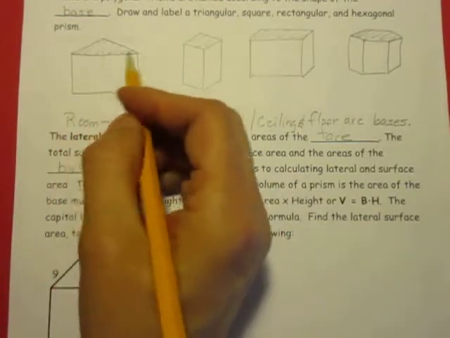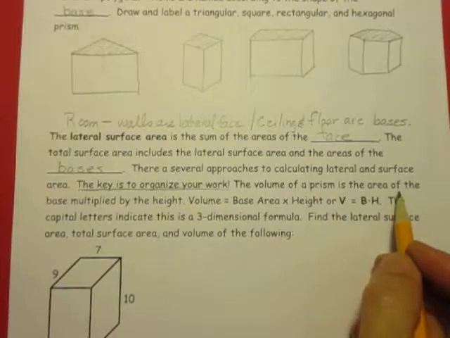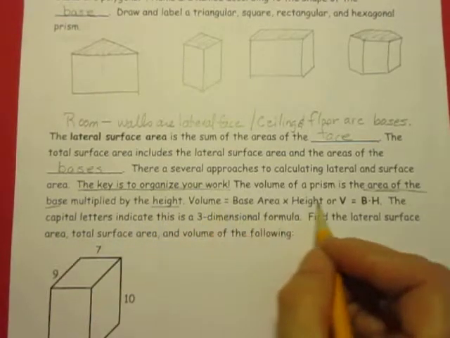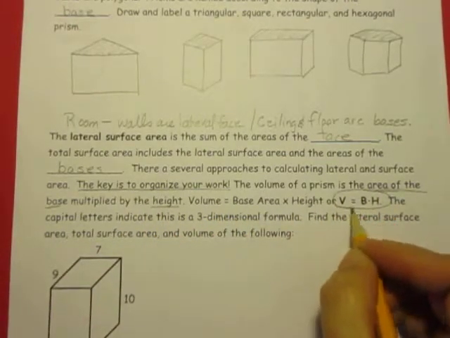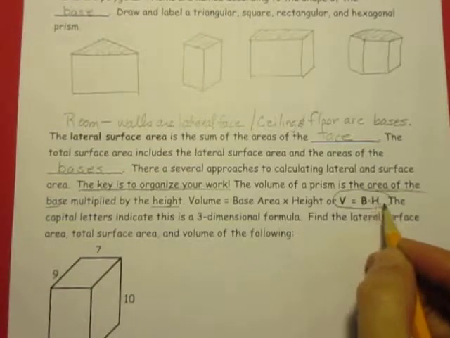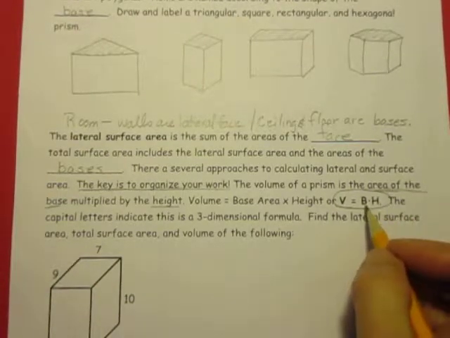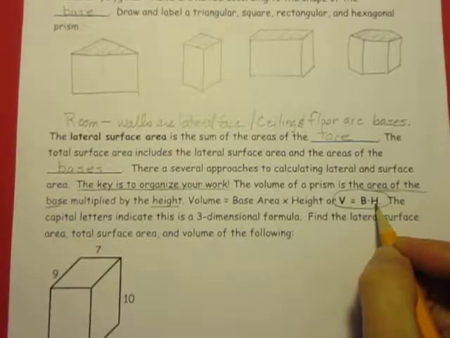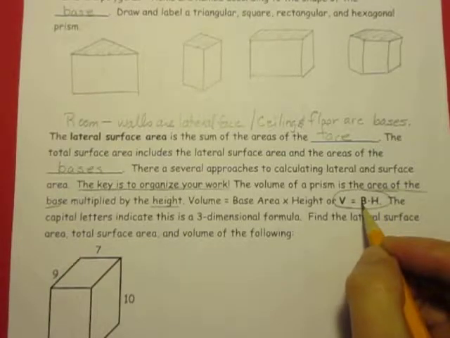Volume is finding that space in between. And so we use this formula where you're finding the area of the base, and then you multiply by the height. And usually this is given in this kind of a formula. Volume is equal to base times height. And we've had base and height before, but notice here in this formula, base and height are capitalized. So the capital letters usually indicates the three-dimensional base.